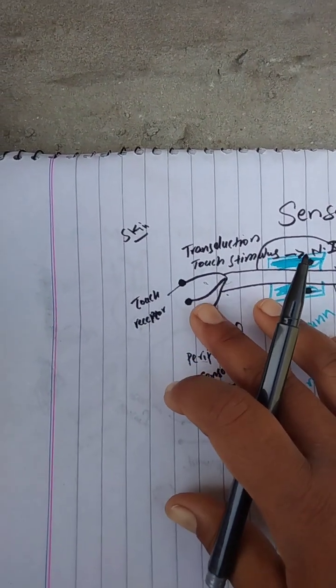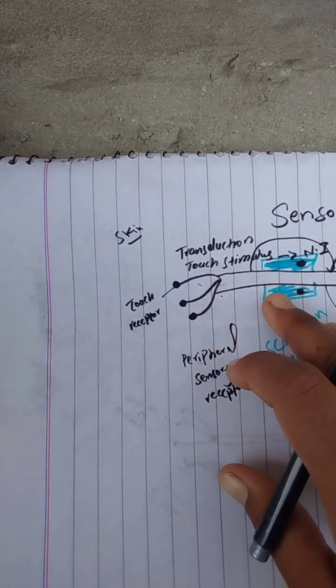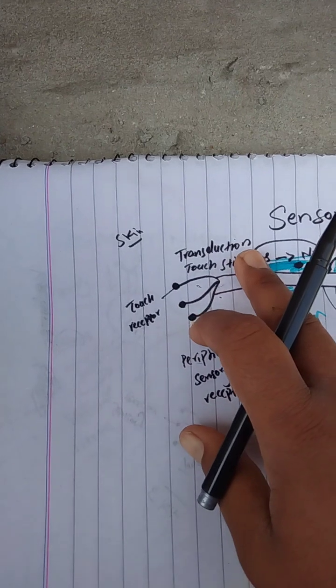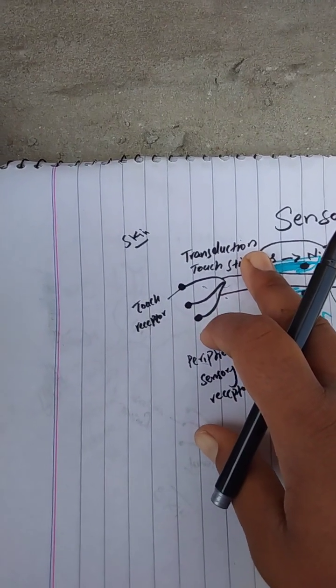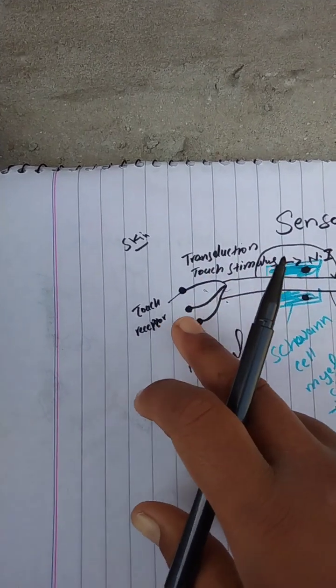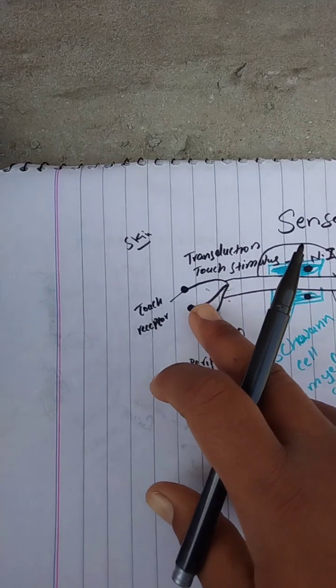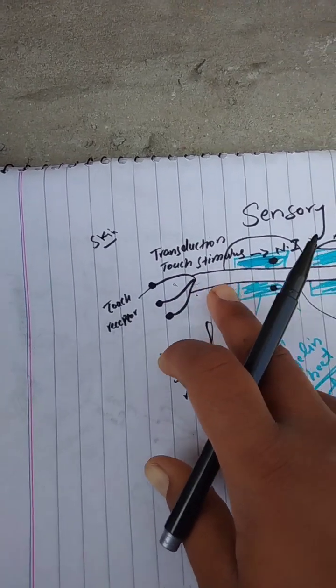The stimulus is transferred into a nerve impulse through the process of transduction. This stimulus transfers into the nerve impulse through the nerve ending and enters into the nerve fibers.